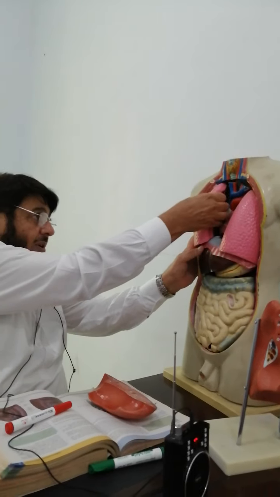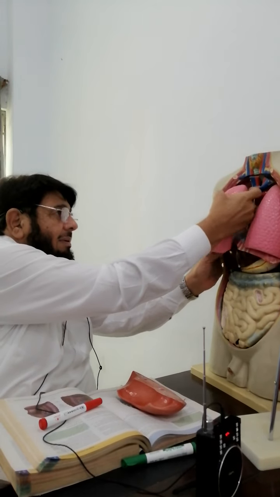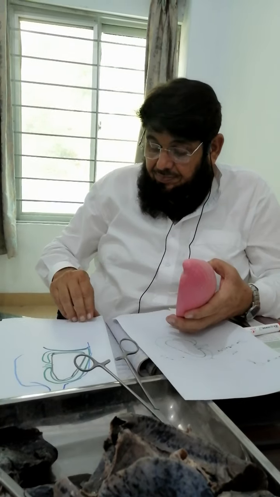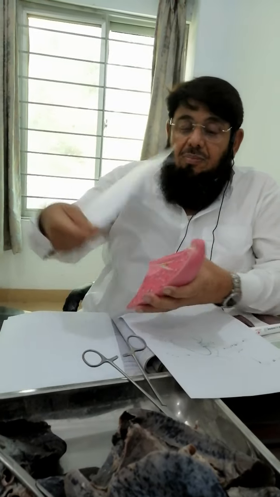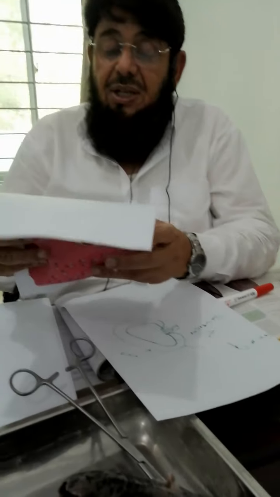Another concept, to have the concept of the visceral and parietal pleura, you look, this is the lung tissue. Look, this is the sheet which is made up of fibrous tissue.